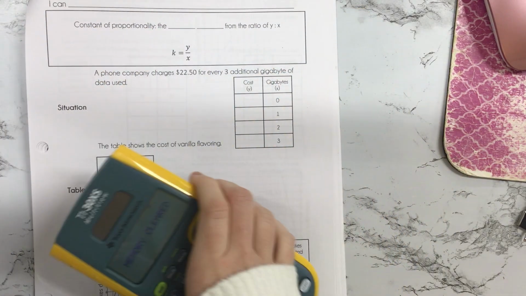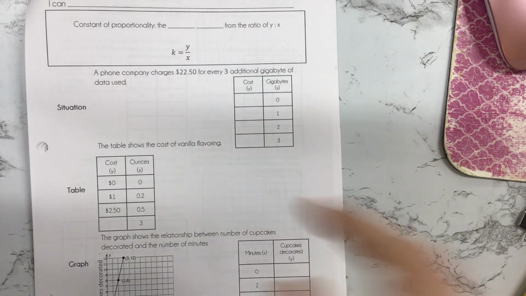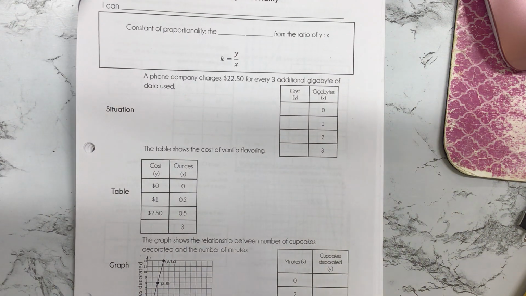Welcome back. We are going to talk about something called the constant of proportionality. And, surprise, you've basically already been doing this, just haven't been putting the fancy mathematical name on it.